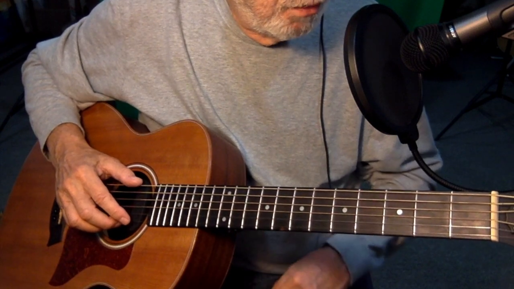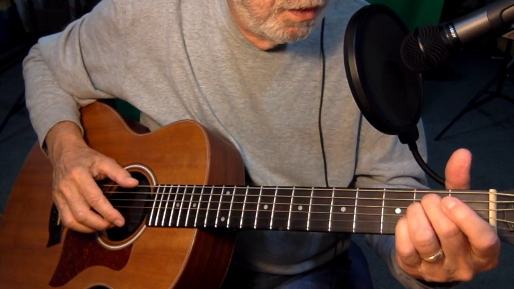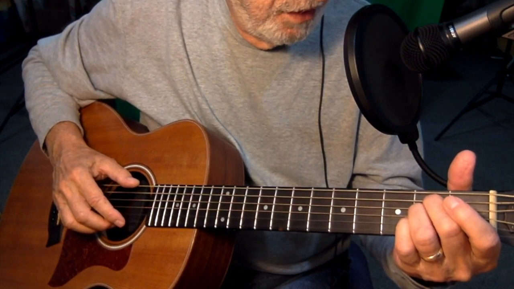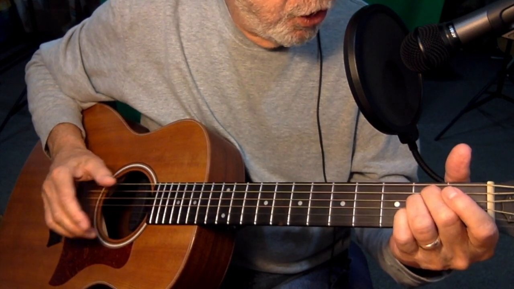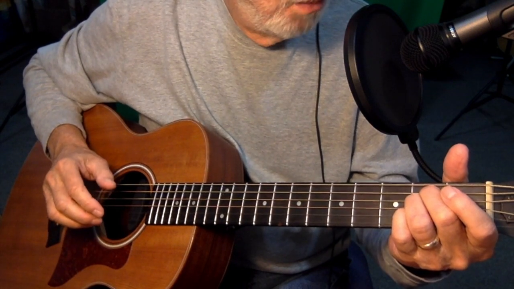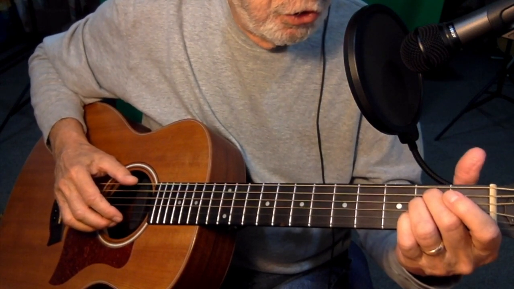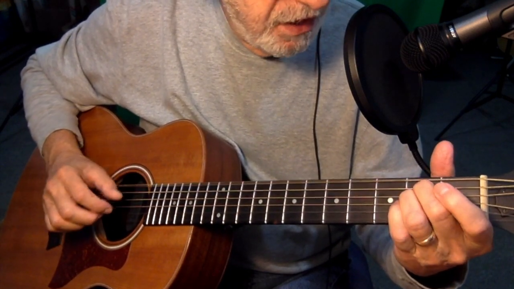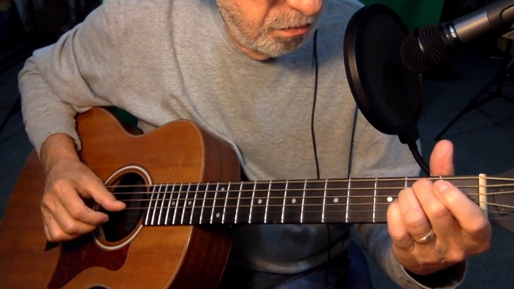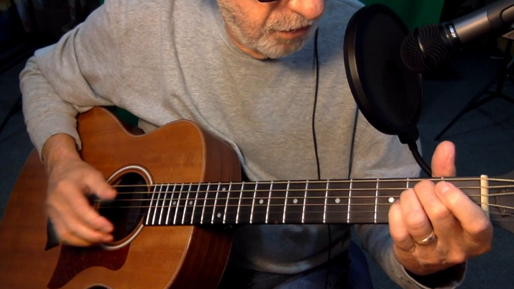Now, the other thing I can point out is when you do that bass run, the open E at the end of that bass run becomes the bass note of the final measure in that chordal progression. So, bass note. All right?